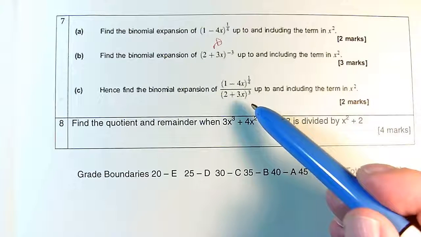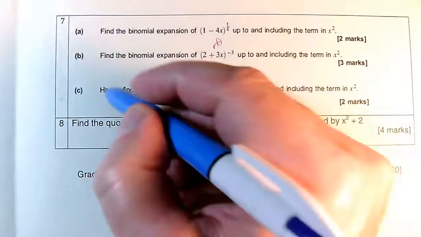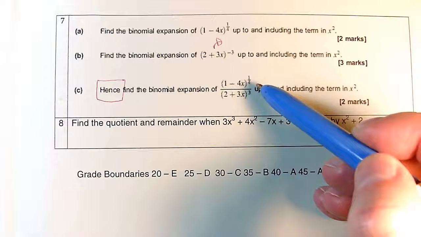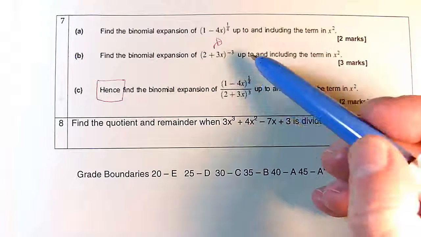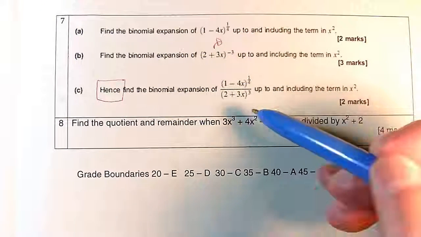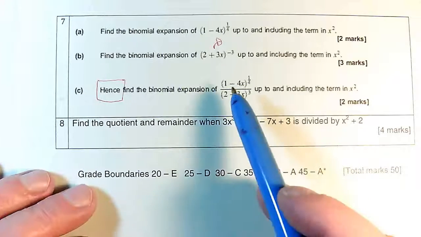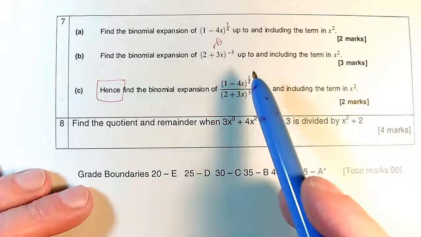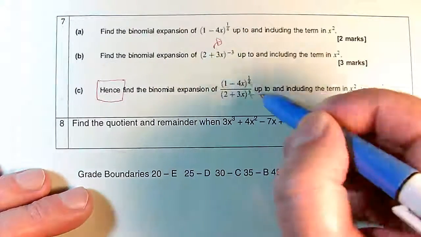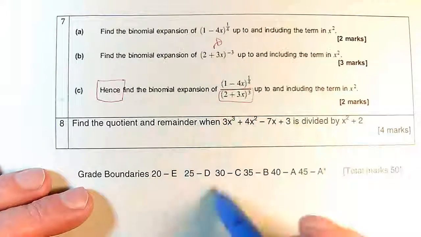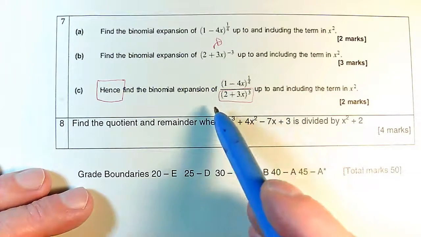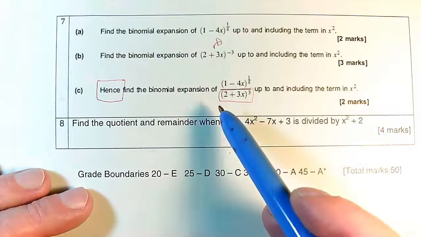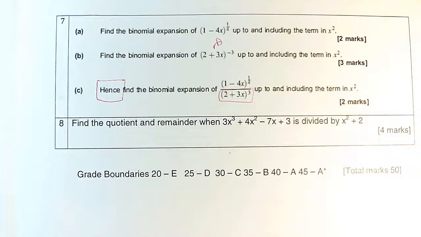All right, the last one. It says hence. That means use A and B. Now, A is clearly sorted out the top of the fraction for us. And most of you could see that B is vaguely relevant to the bottom. One of you even wrote down, oh, I've noticed that there's been a change of sign. So I need to adapt my expansion for part B and use it. The reason why there's been a sign change is that this is on the bottom. If you did expand the top of this and the bottom of this and get a whole load of x powers on the top and a whole load of x powers on the bottom, there's nothing you can do with it.